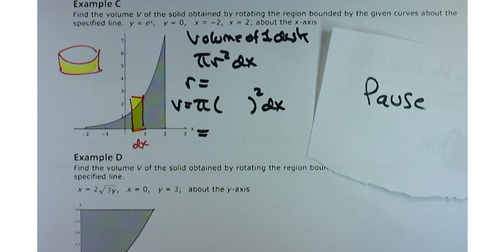Let's get rid of the parentheses, and when you do that, you get 2 times that. Can I combine these? No, there's not much you can do there. It looks tempting.